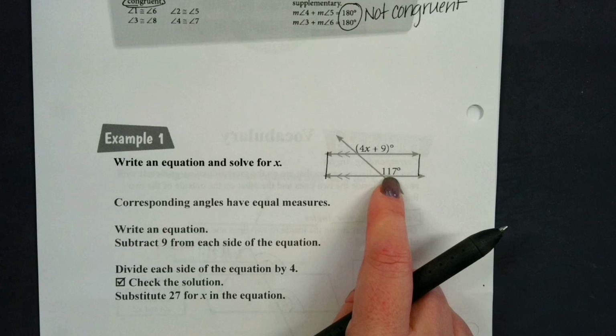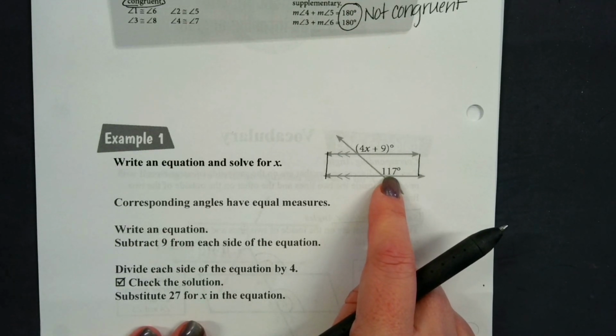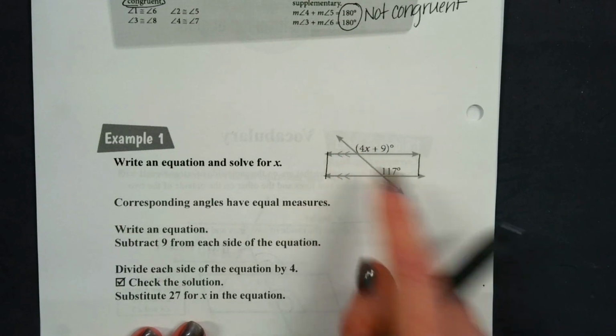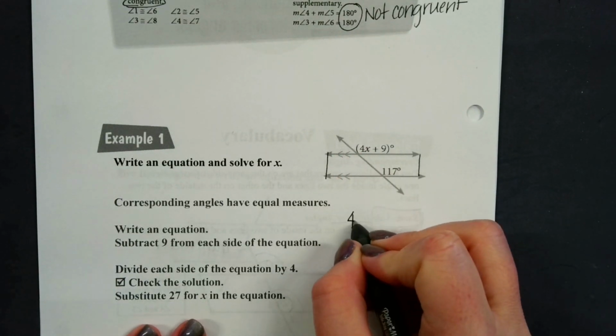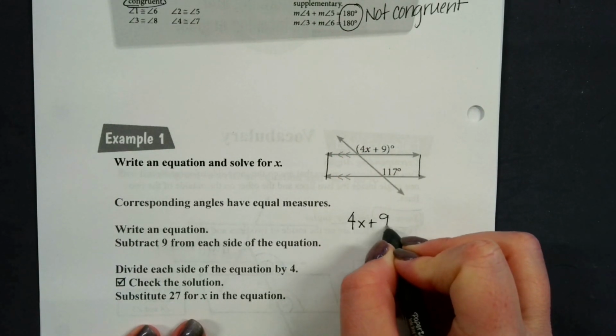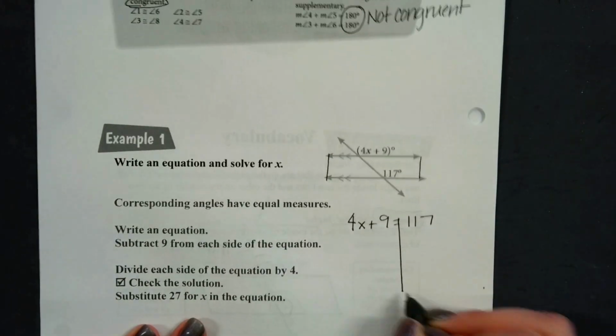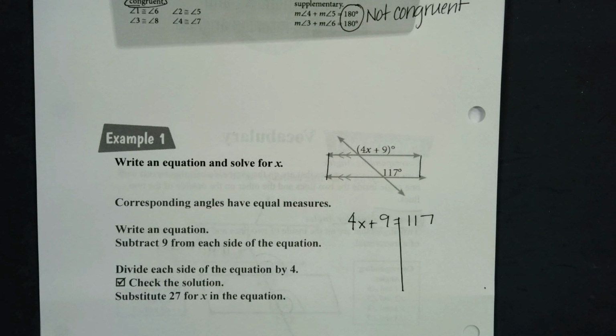So they can't be same side interior. These are corresponding. We said corresponding angles are congruent. So we're going to be doing exactly what we were doing the other day. All right, go quick.